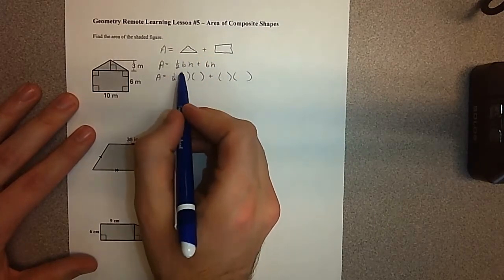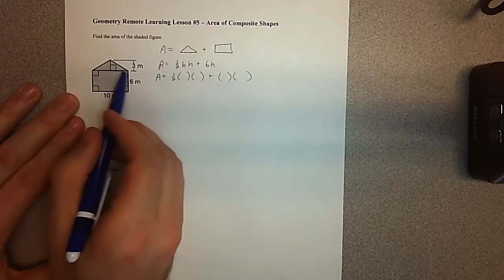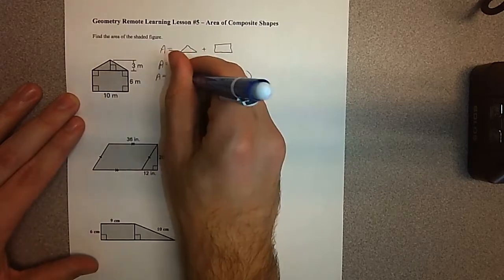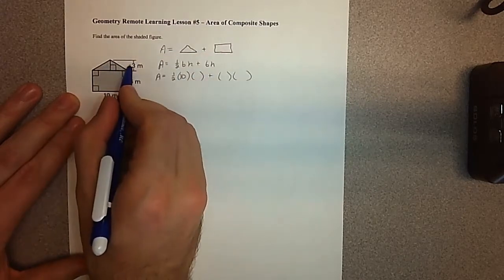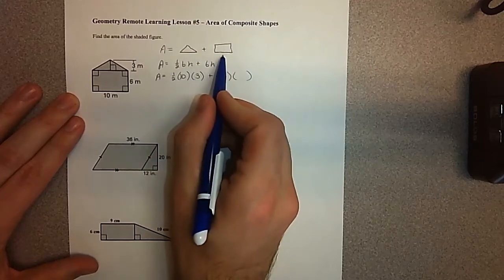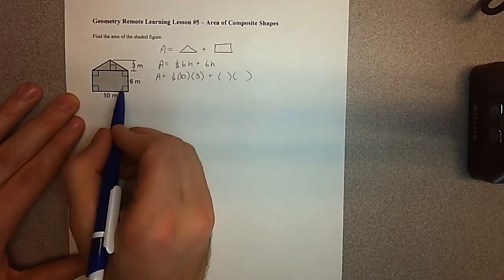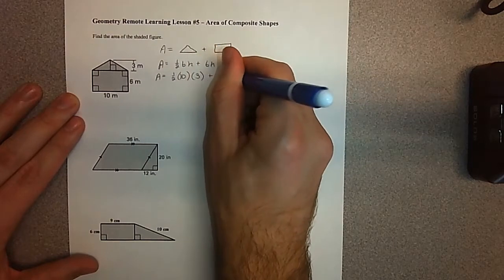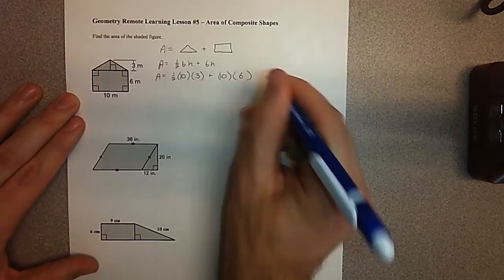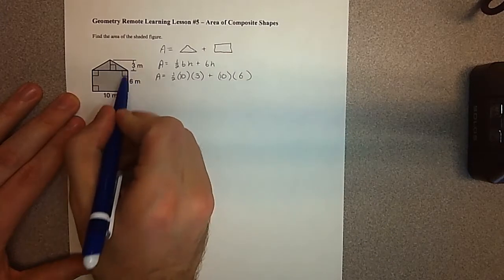I am dealing with the triangle right now. The base of my triangle is down here, but it has to be the same as the rectangle. It is 10. So the base is 10. My height is measured for me right here, which is 3. And then when we go to the rectangle, completely shift to just think about the rectangle. The rectangle's base is still 10. And don't get caught napping here, because the height is 6, not 3. So 3 goes with the triangle, 6 goes with the rectangle.